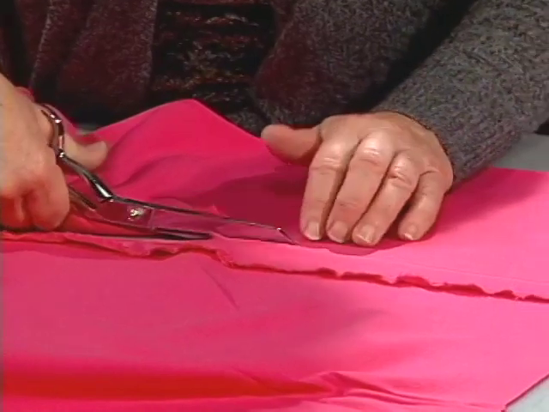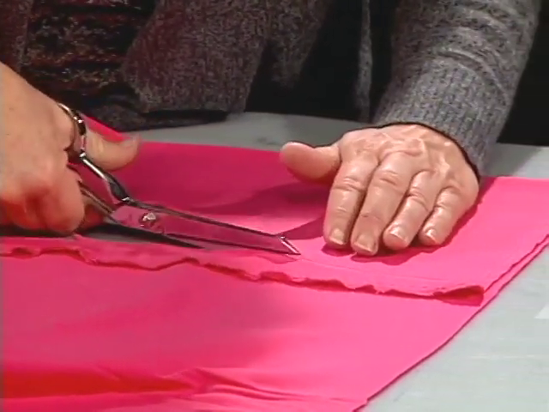When you cut around the notches and you're cutting back in toward the fabric, be careful not to cut too deeply.